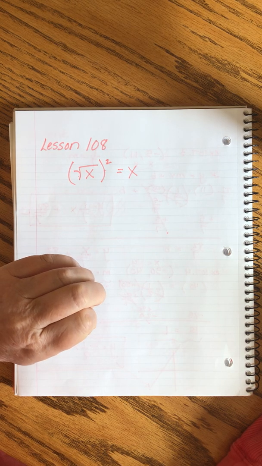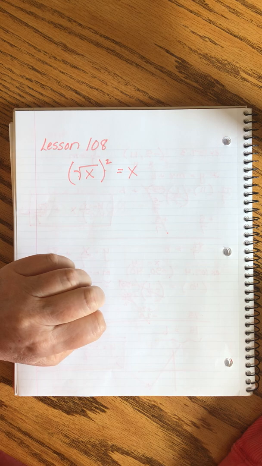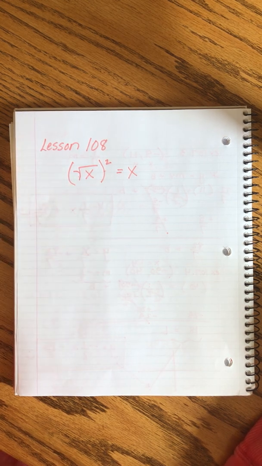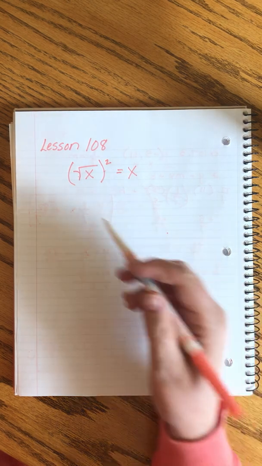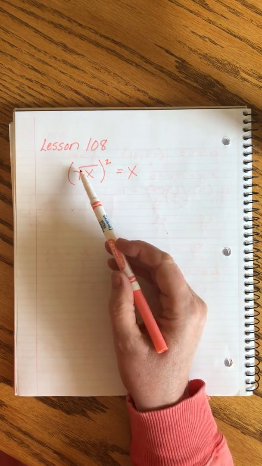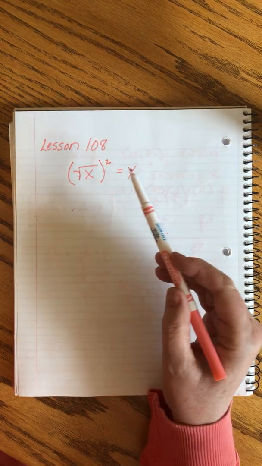And this is if x is greater than 0, right? Because we can't take square roots of negative numbers. Not yet anyway. We'll have imaginary numbers to help us do that next year. But for this year, this has to be a positive number. But if it is positive, then this works, right? A square root and a square cancel each other.